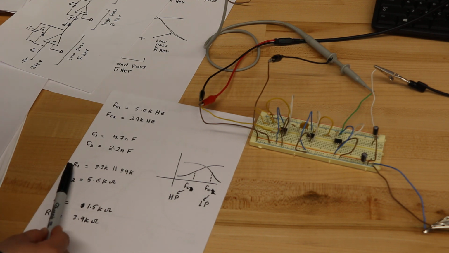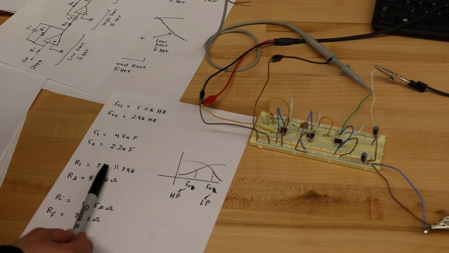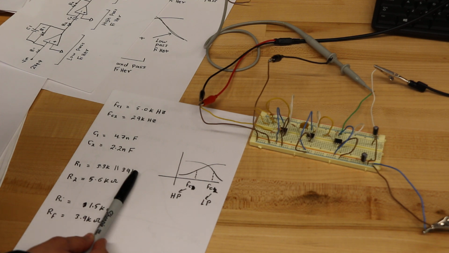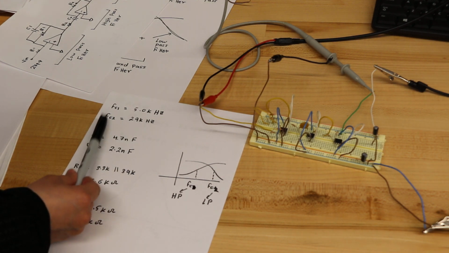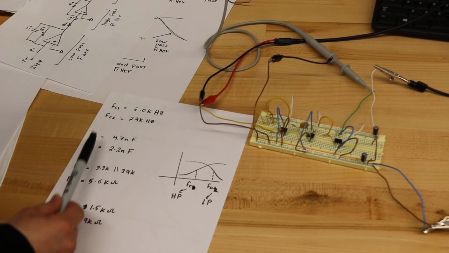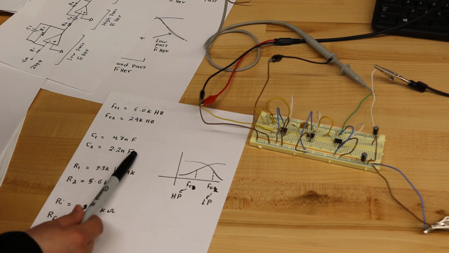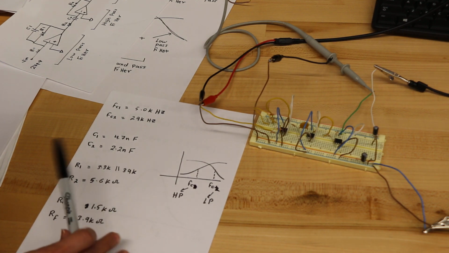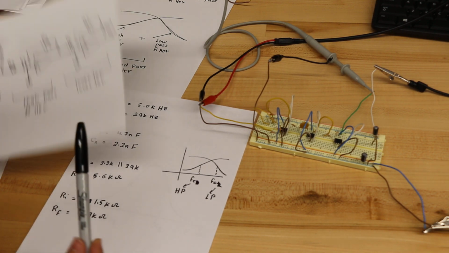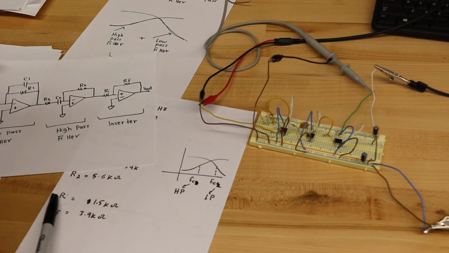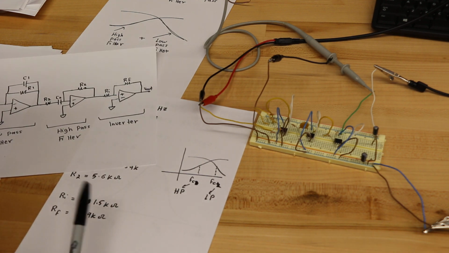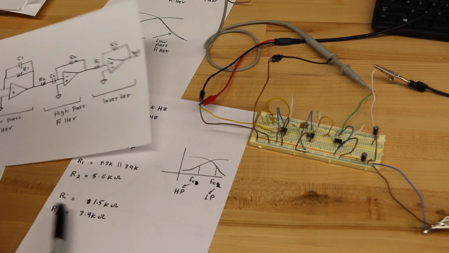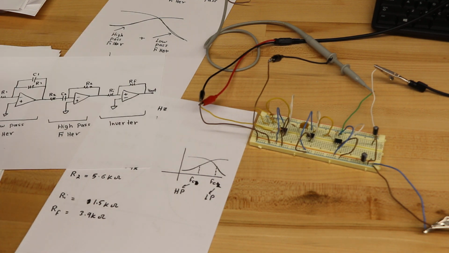And I got R1 to be 3.3 kilo ohms in parallel with the 39 kilo ohms. For FC2, I selected 29 kilohertz and I selected C2 to be 2.2 nanofarad. I got R2 to be 5.6 kilo ohms. And for the inverter here, I selected the input resistor to be 1.5 kilo ohms and the output resistor to be 3.9 kilo ohms to get a 2.6 gain.